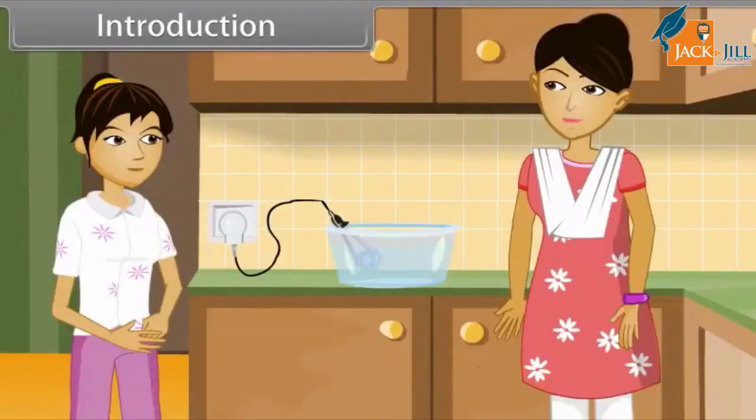Introduction. Rita, I have placed an immersion rod and bucket to heat water. Do not go near it.